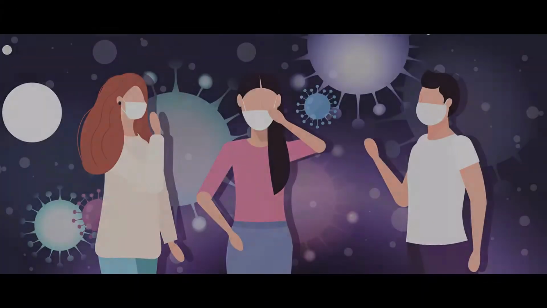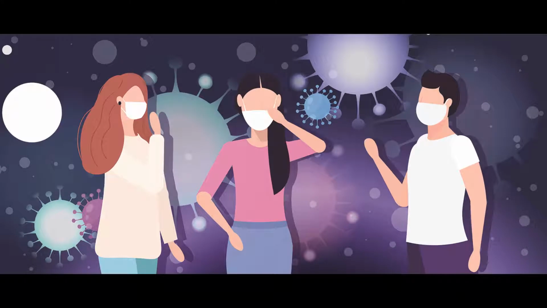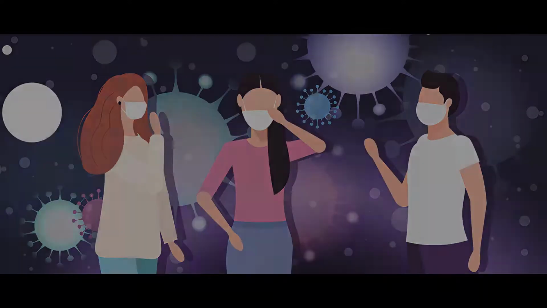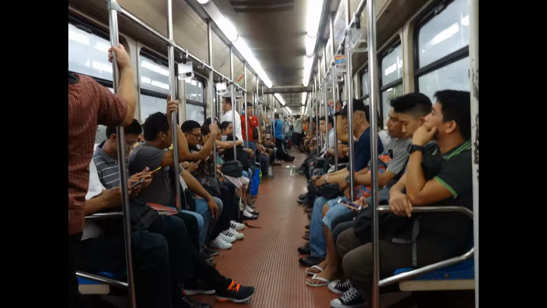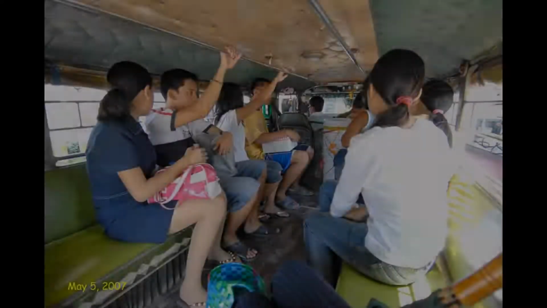Carriers commonly transmit disease. Yun po yung delikado, sila yung mas delikado. Bakit? Because they do not realize that they are infected. Hindi po nila alam na infected na pala sila nung disease na yon. And as a consequence, they take no special precautions to prevent transmission kasi hindi nila alam eh.